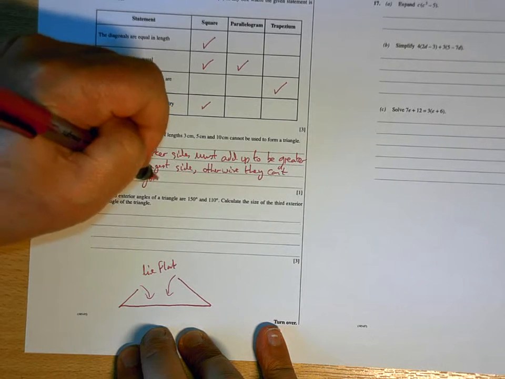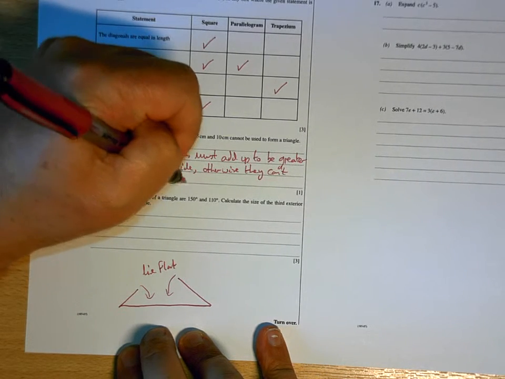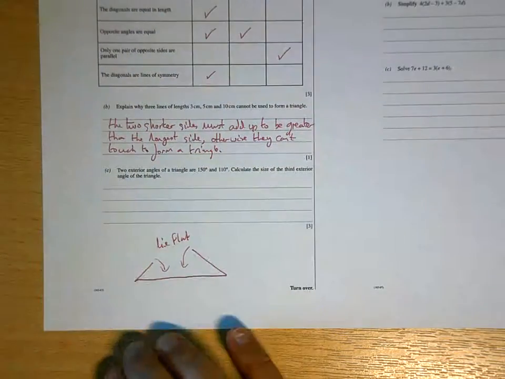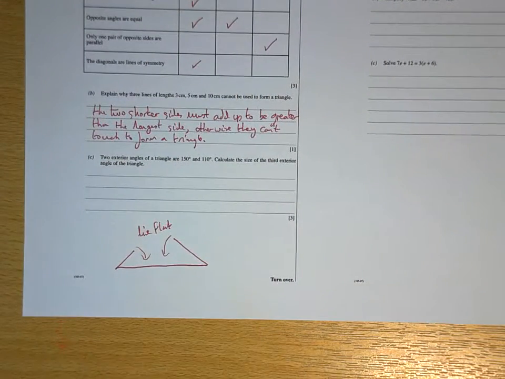To form a triangle. So that's that one. Two exterior angles of a triangle are 150 and 110 degrees. Calculate the size of the third exterior angle.